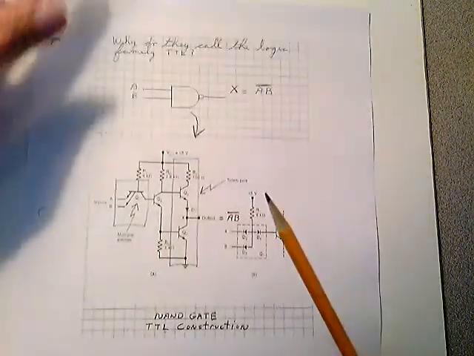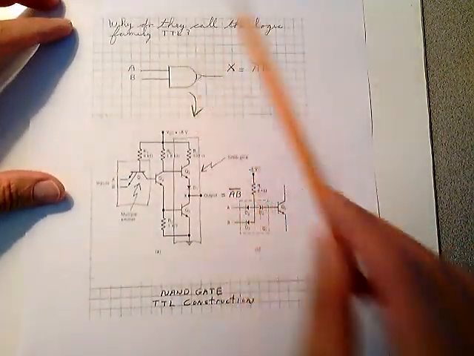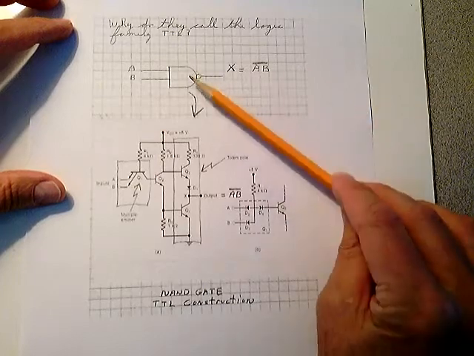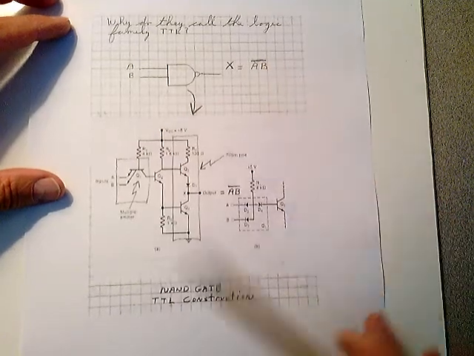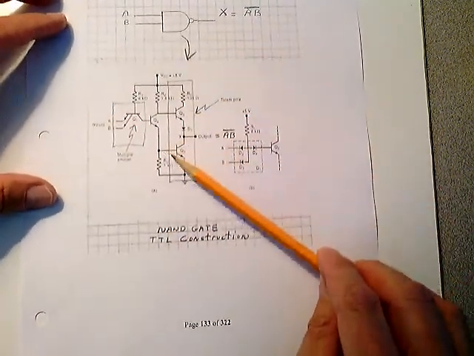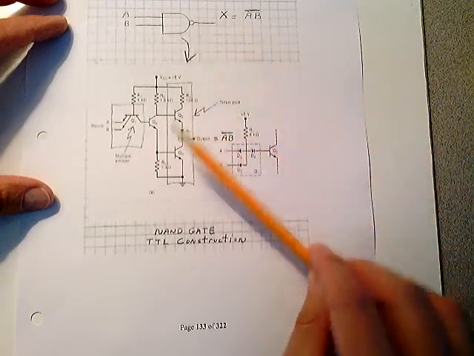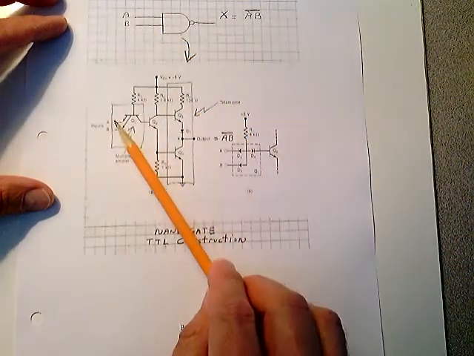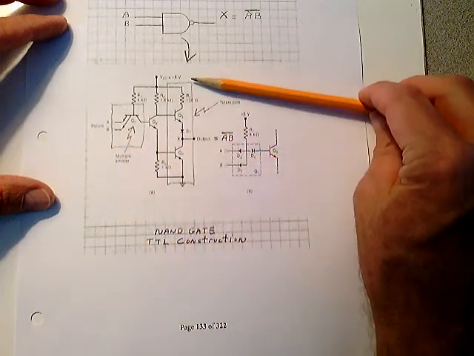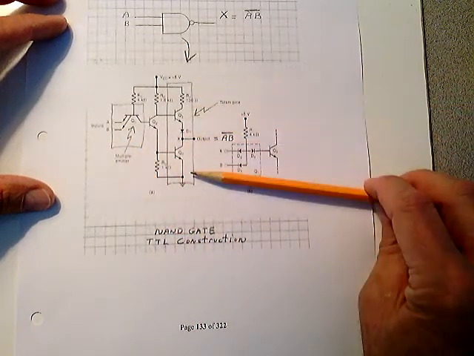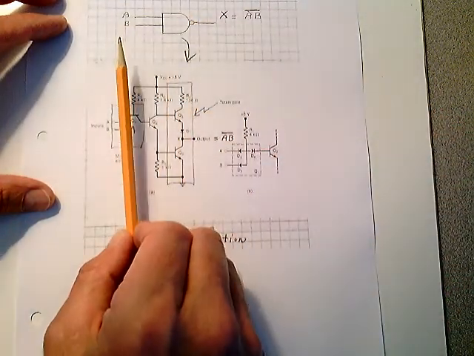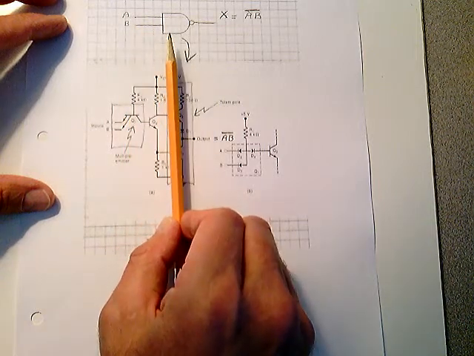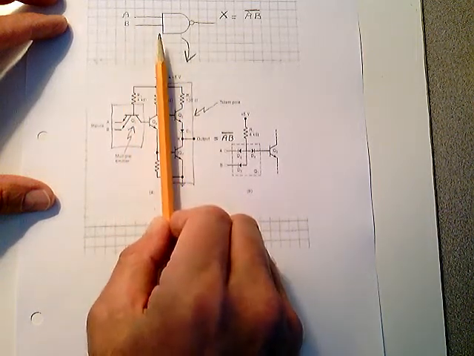On page 133, why do they call the logic family TTL? Well, here is a NAND gate. That's a 2-input NAND gate, and here's the output, AB bar. And inside the integrated circuit, this is exactly how that is fabricated. Remember I said it has a multiple emitter input. There are 2 inputs, so it has 2 emitters. The output circuit is referred to as a totem pole output, and we discussed this already. But they call it TTL because it has transistor logic stacked on top of transistor logic.